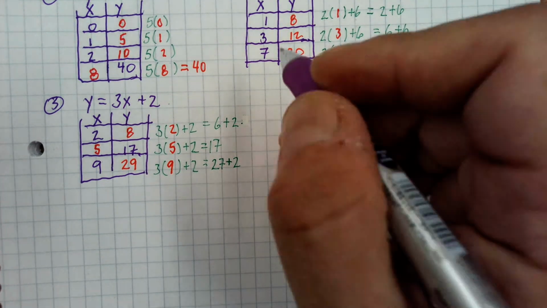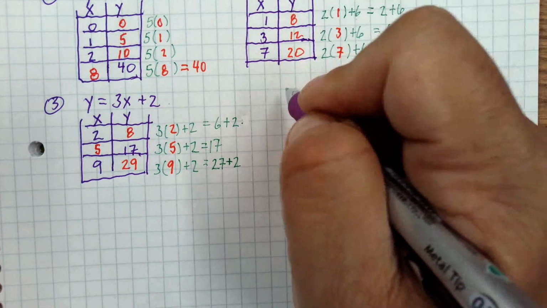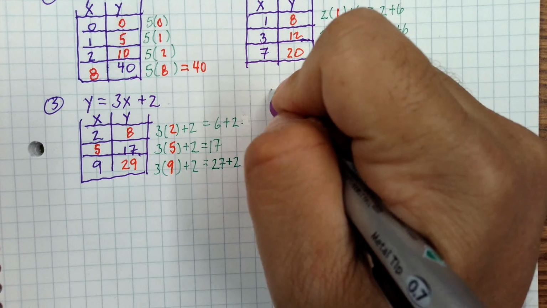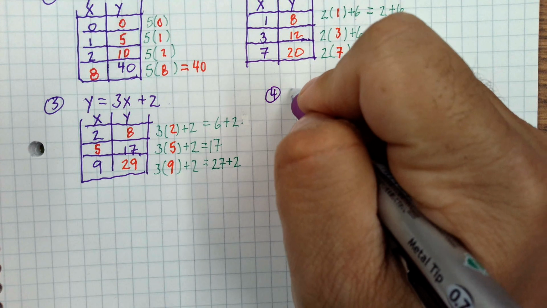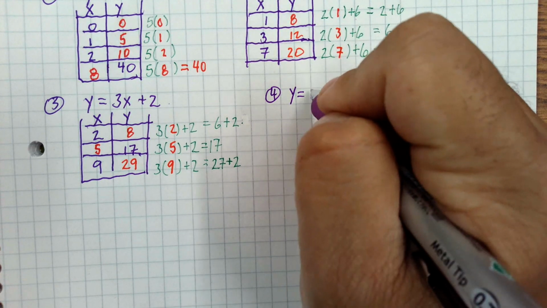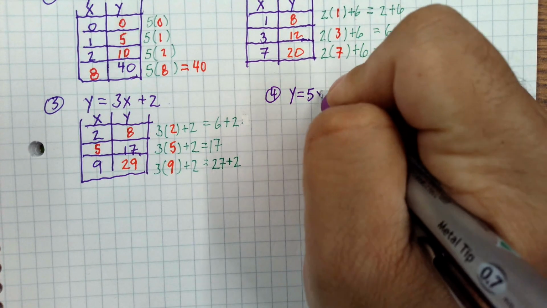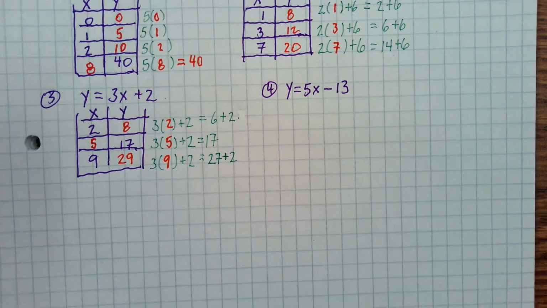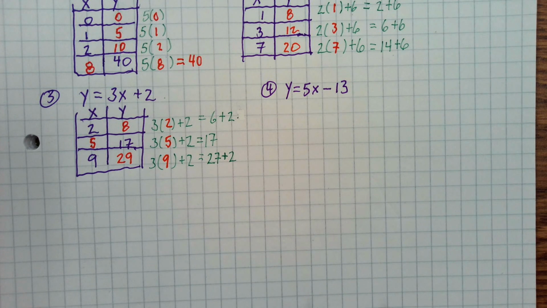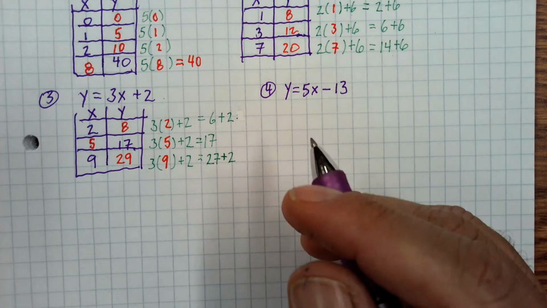Okay, I think we're going to start to have a few negatives in here. So this is number 4. Let's do this one. Y equals 5 times x, take away 13. Let's try that one. Okay.